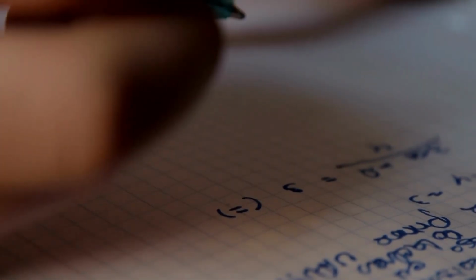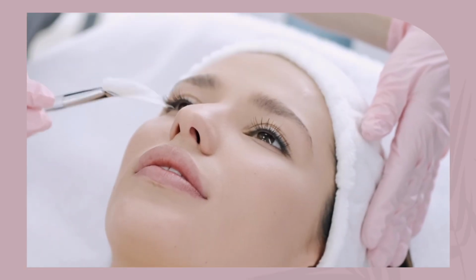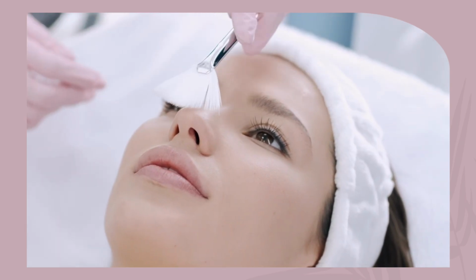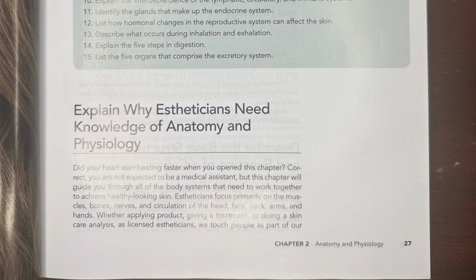When I first read this chapter in esthetician school, it felt like a lot of science, but once I connected it back to aesthetics, it made sense. Let's get started and feel free to follow along in your textbook.